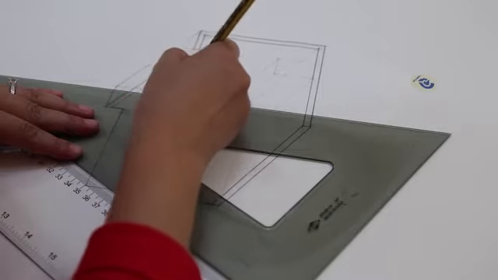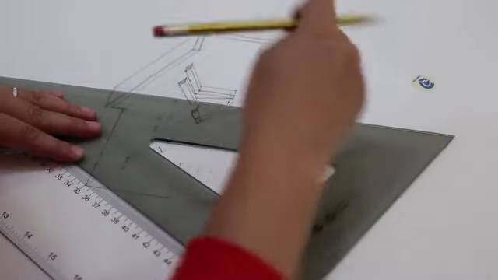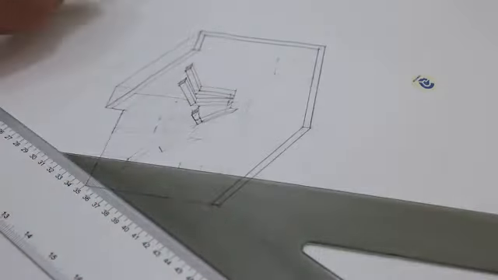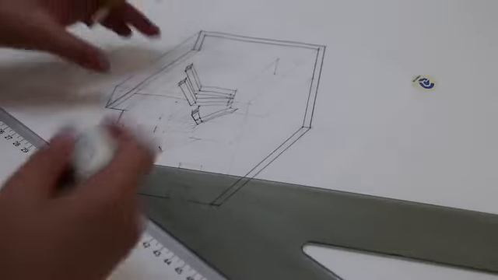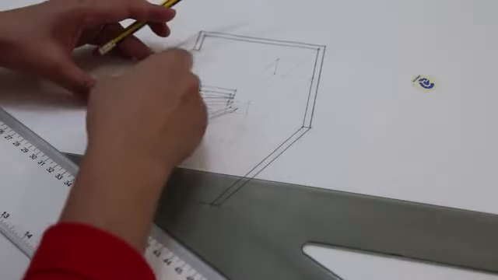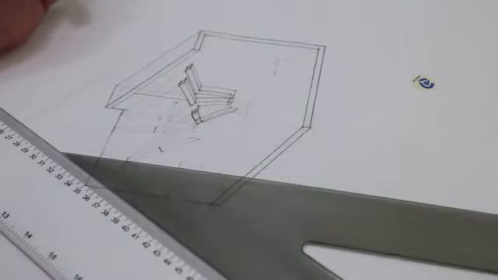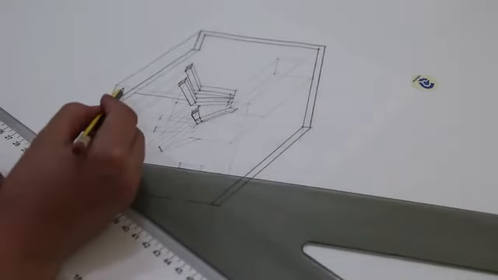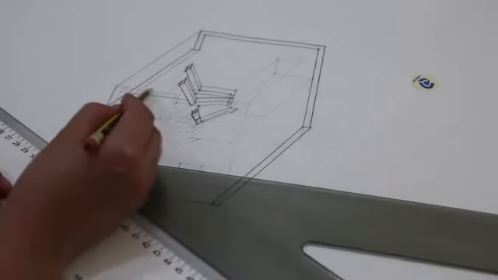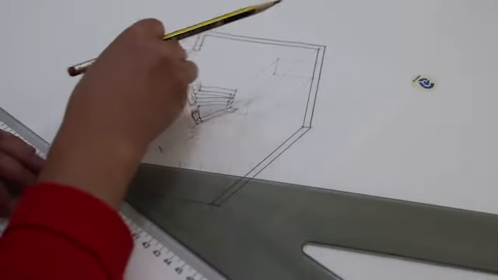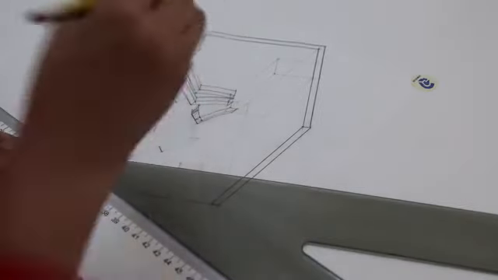Now you can start to draw so that you can see some of the line. If you don't think it's needed, you can erase or make it really light. So that's the inner wall, so do not draw that line anymore, because you really don't see that, that's the outside.